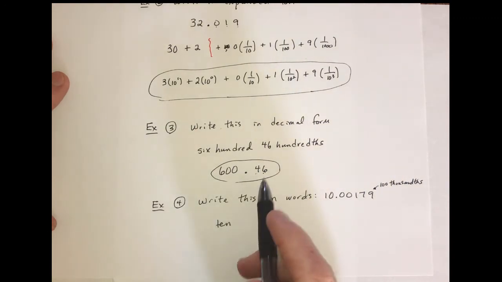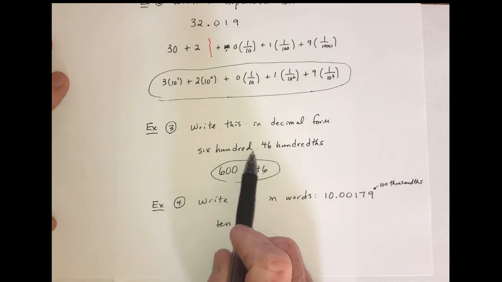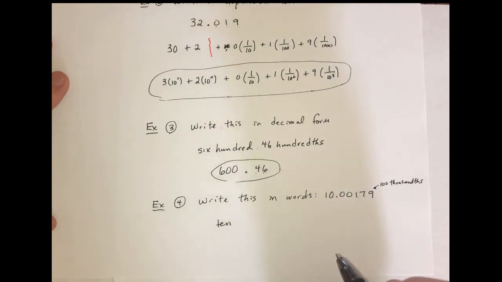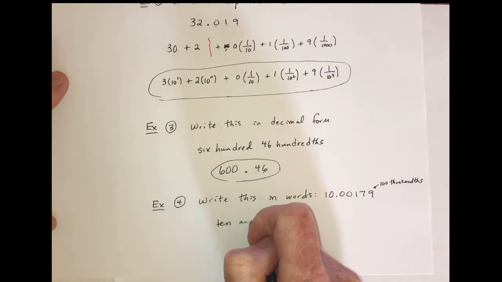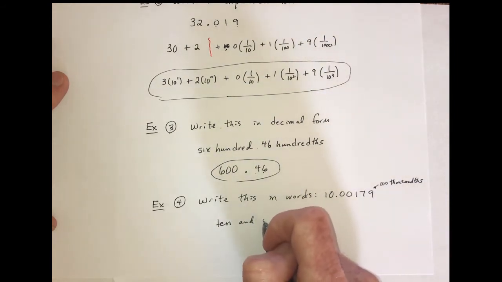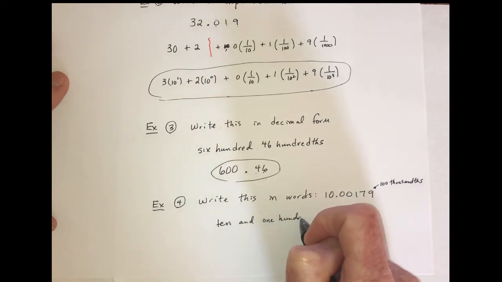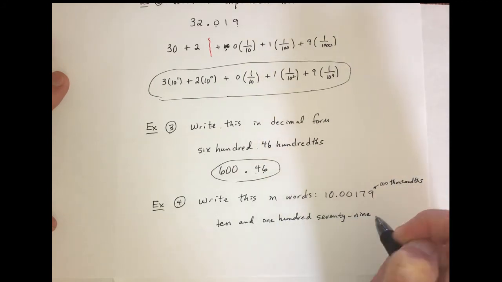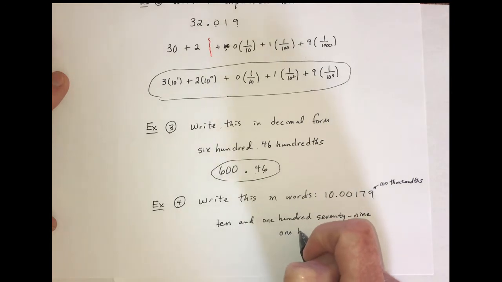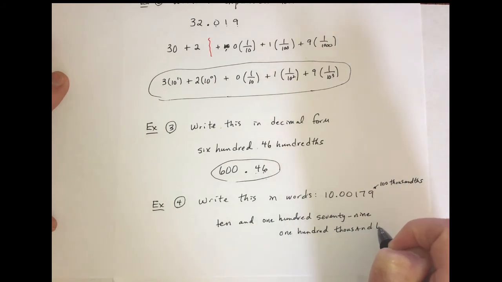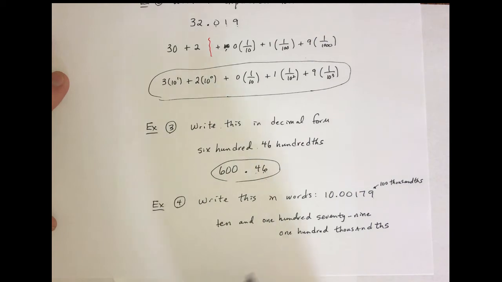So 10. Right here, it seems more natural to me to say "and". Sometimes it's there, sometimes it's not. I prefer to have it there. 10 and 179 100,000ths. Much easier to just write the number, but those are the words for it.